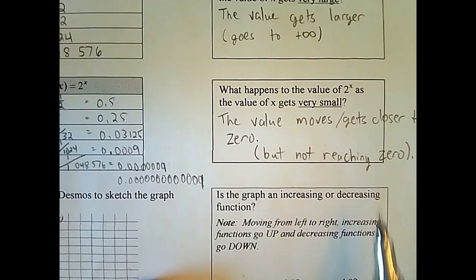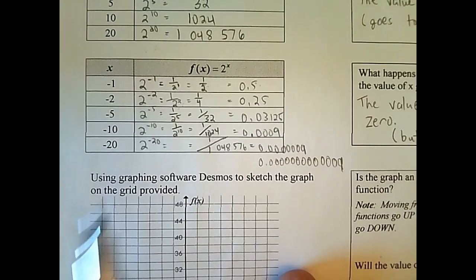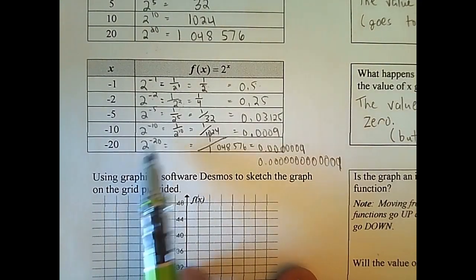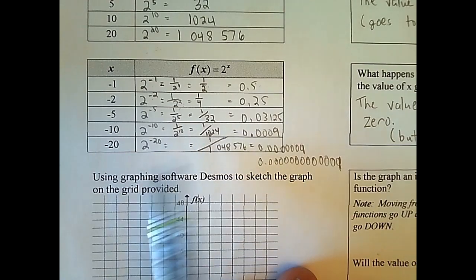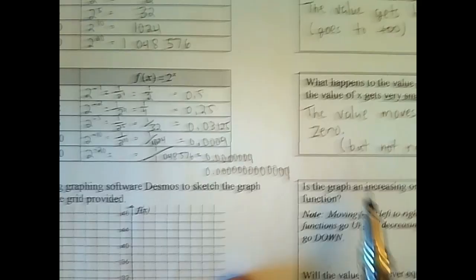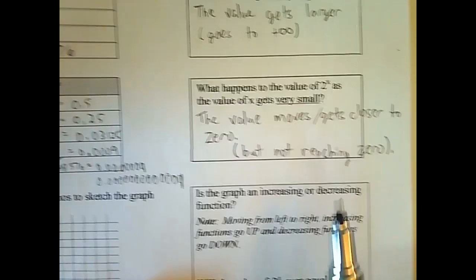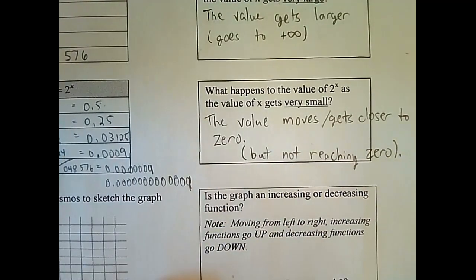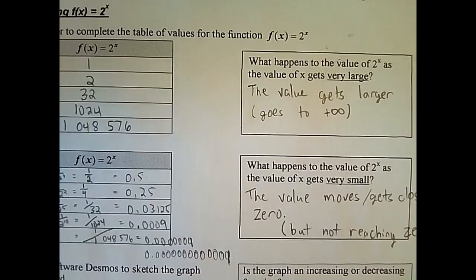Meaning no matter what this negative x value is, 2^(-2 million), it's still just going to be a lot of zeros and then some other number at the end. So it's never actually going to reach 0. It's always just moving closer and closer towards it. So that's a pattern that we can see for these exponential functions.